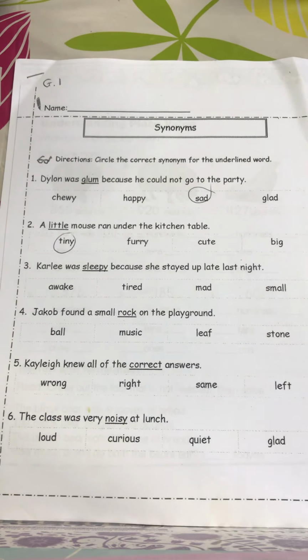Okay. Number 3. This time I'm only going to read. You circle the answer or you rewrite the answer in your workbook. Number 3. Carly was sleepy because she stayed up late last night. So you need to find a synonym for the word sleepy. That means a word that means the same thing. Is that word awake, tired, mad, or small? Choose the right one. Either circle it or write it down.